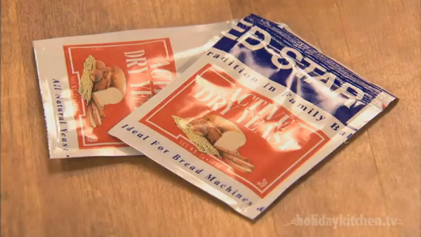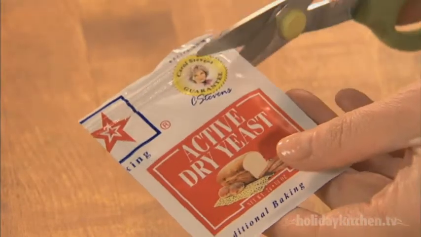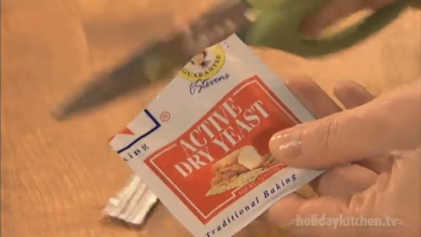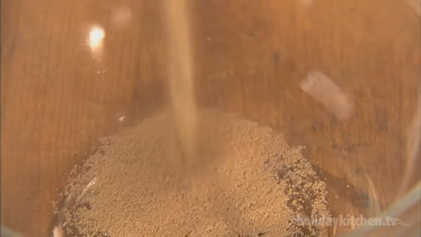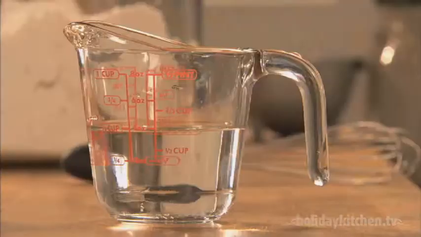Yeast is alive. To grow, it needs sugar or starch, moisture, and a moderately warm environment. If your yeast has been around for a while, test to make sure it's alive before working with it.